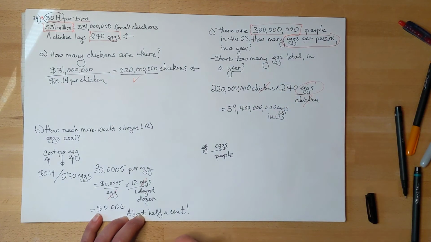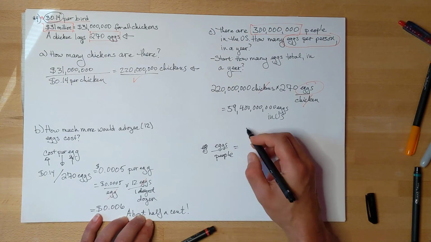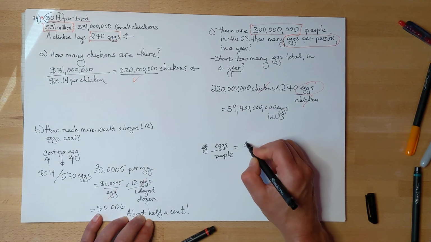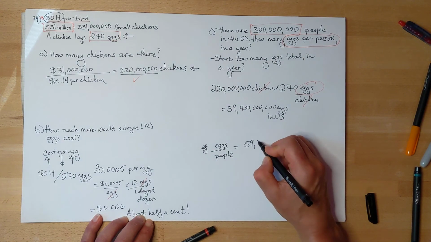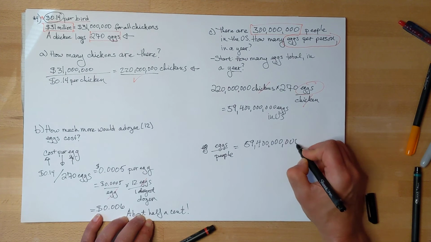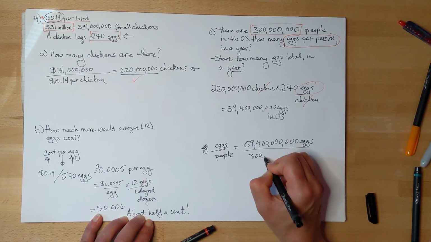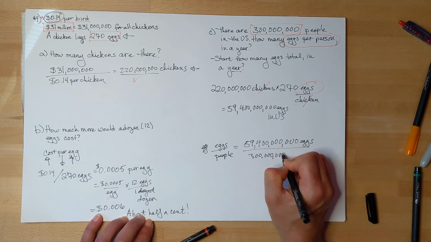Remember, as always, per means divided by. So the number of eggs per person would be this idiotically large number of eggs. Sorry, I'm just having a hard time conceiving of 59 billion with a B eggs divided by 300 million people.